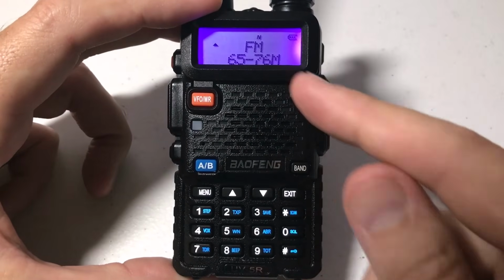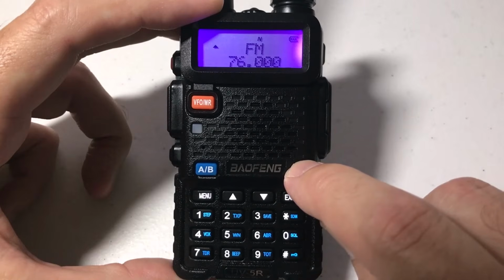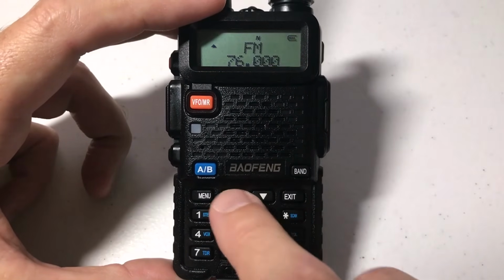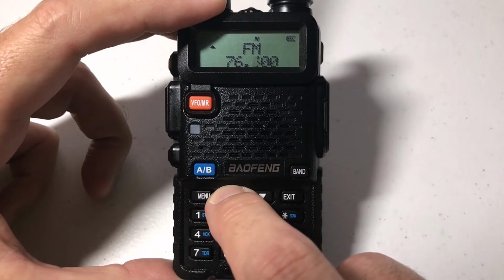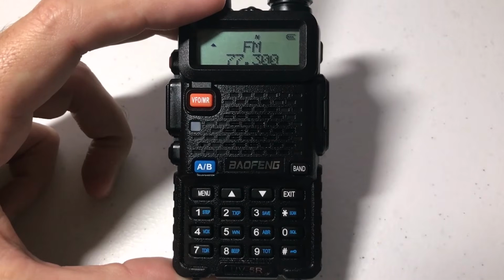I can press the band button. You really don't need to, but if you press band over here, it'll drop you into your different bands. The easiest way for me is you can use the up or down arrow and basically go to whatever frequency you want to, or you could just type in the channel that you want.